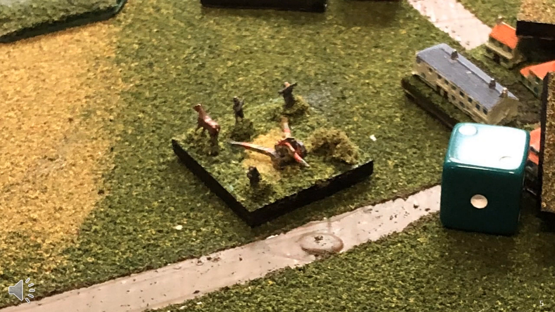In order to clarify this, we need to start with the typical atomic element in any set of rules, which in figure gaming is often called an element or base. In board gaming, it's often called a counter. This is a specific definition and represents the smallest physical object a player will pick up, move and conduct combat with.